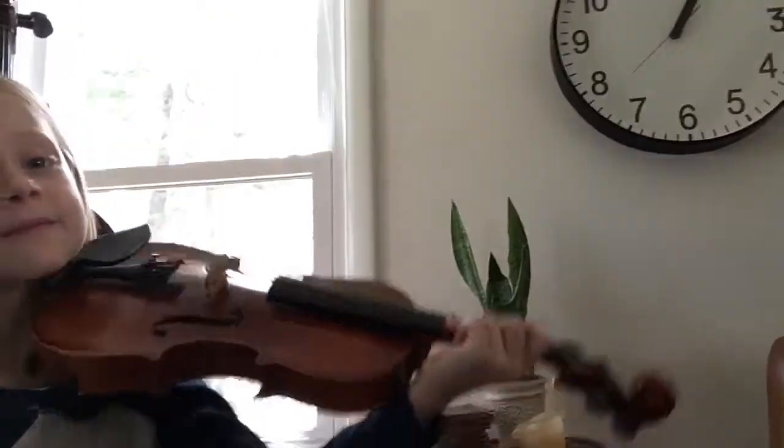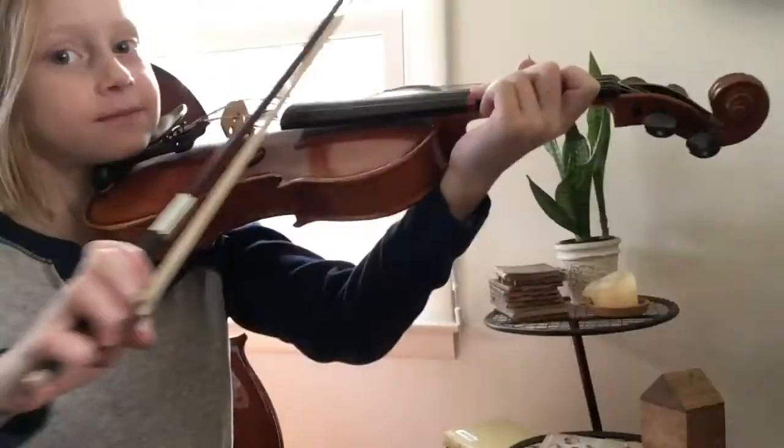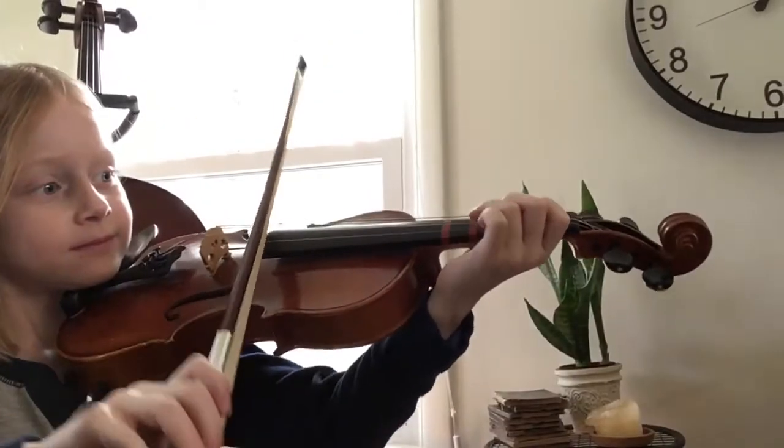Come on, Dottie. Now this is in the orchestra. There are other instruments that are not typically in the orchestra that may be smaller, but this is a traditional instrument, which Dottie's going to demonstrate. Dottie, can you play the highest note for me, the highest string?